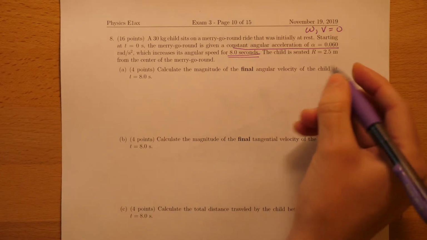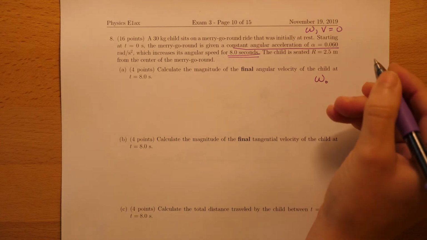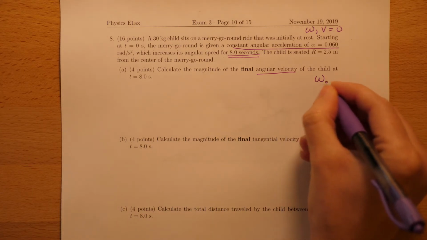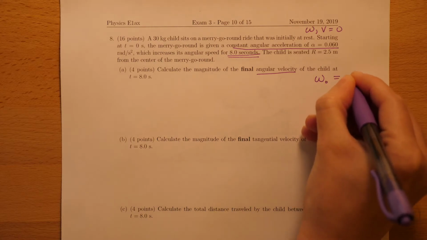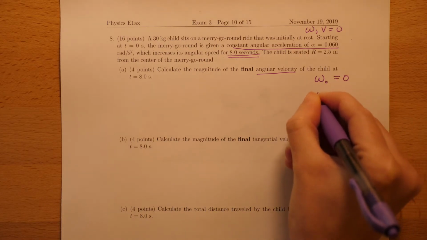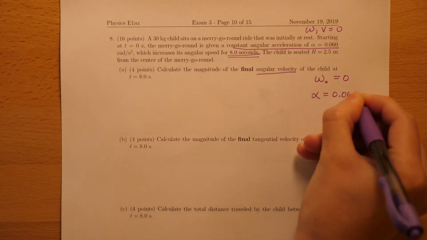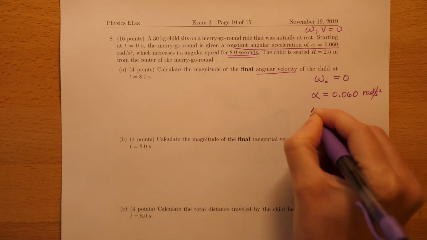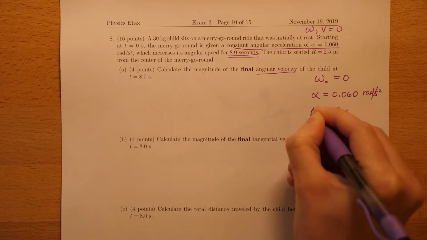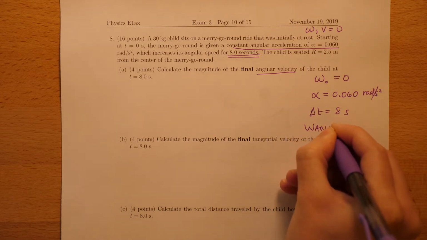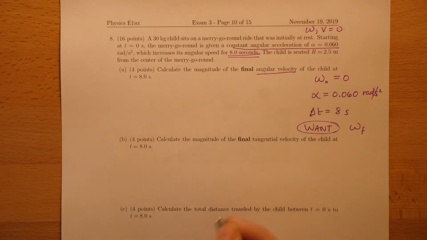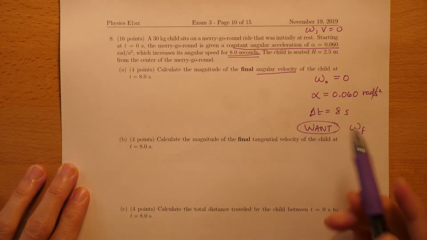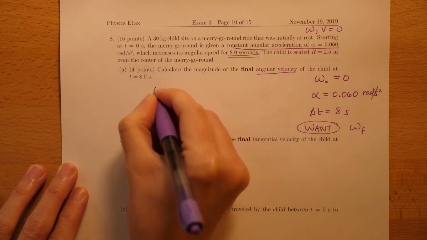Okay, so we have our initial omega. You want angular velocity, so let's think in terms of angular velocity. Our initial angular velocity is 0, and we know the angular acceleration, and we know a delta t, and we want omega final. So we need to use a kinematic equation for the angular velocity.